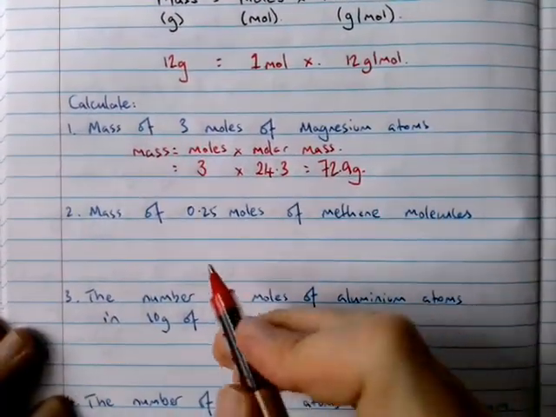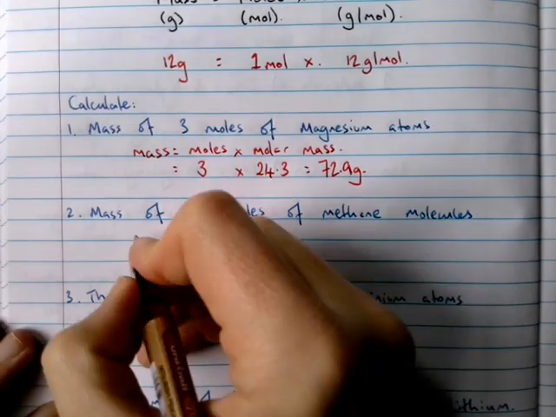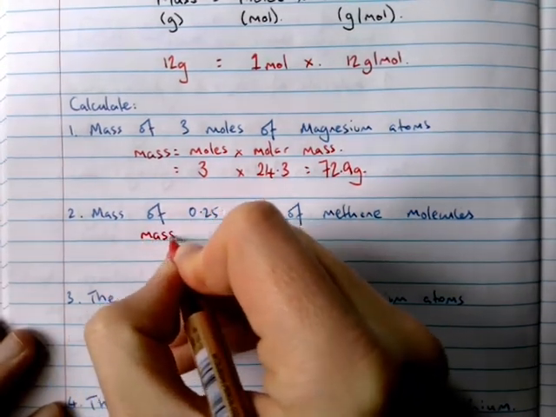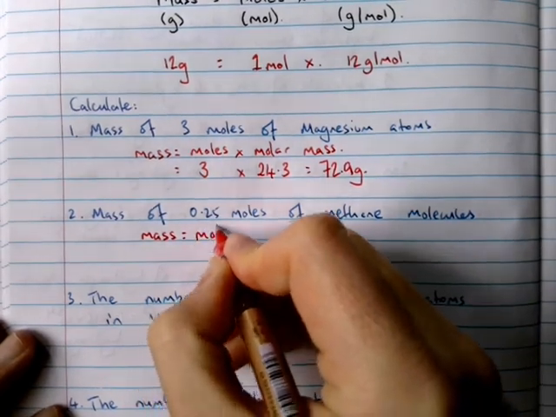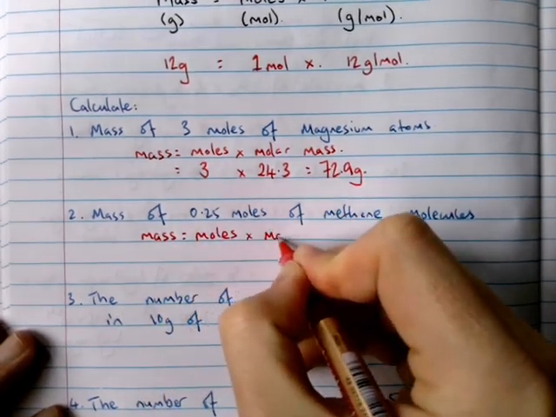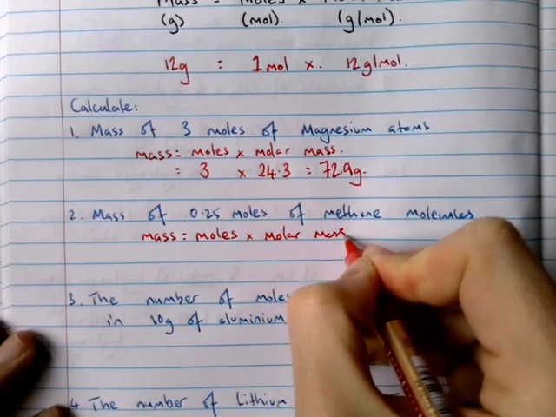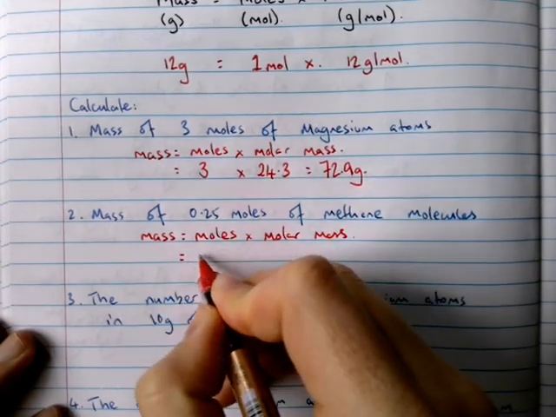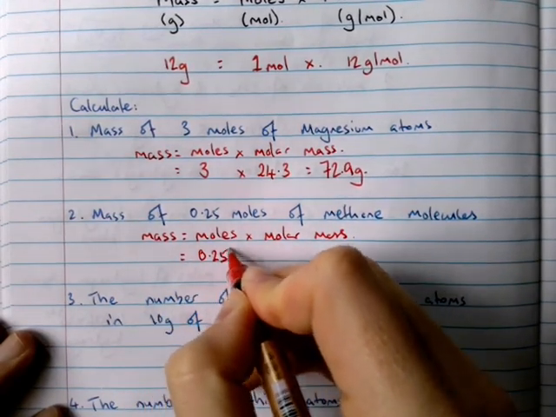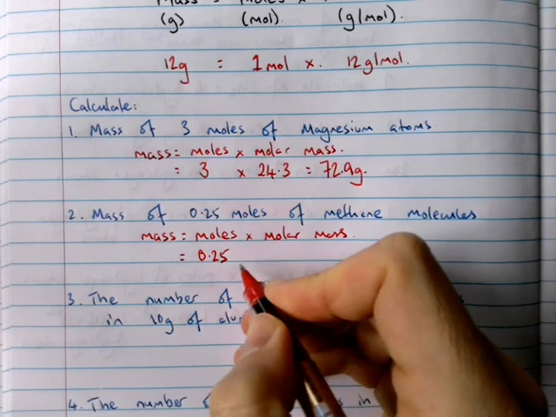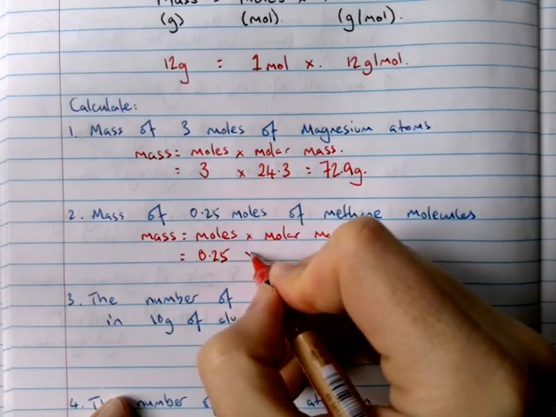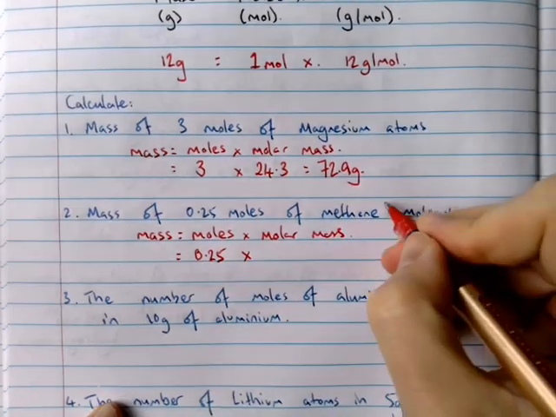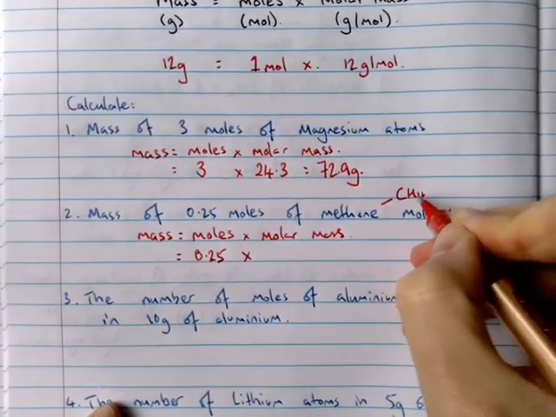All right, next. The mass of 0.25 moles of methane molecules. Well, mass is moles times molar mass. All right, the number of moles that I'm looking at is 0.25. So I've got a quarter of Avogadro's number of methane molecules. I'm going to multiply that by the molar mass. Now remember, methane is CH4.